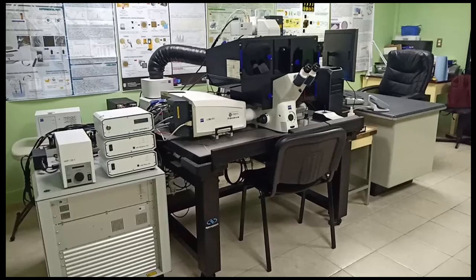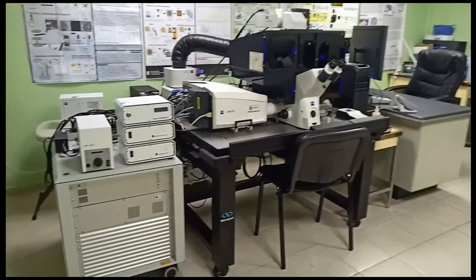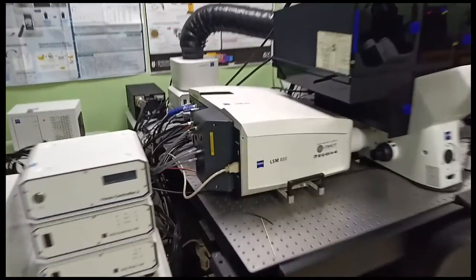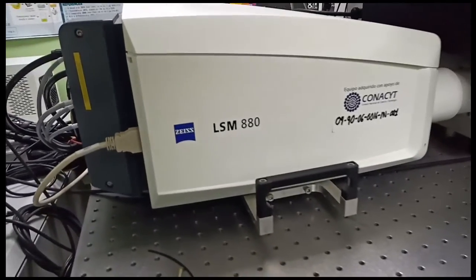The advantage of these super resolution microscopy techniques over the confocal is that you can see different characteristics of the image at the nano scale. Also, the images have more resolution and quality to be published and to be presented in different investigations. This is the laser scanning microscope.